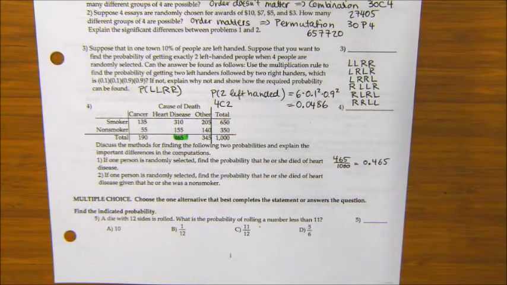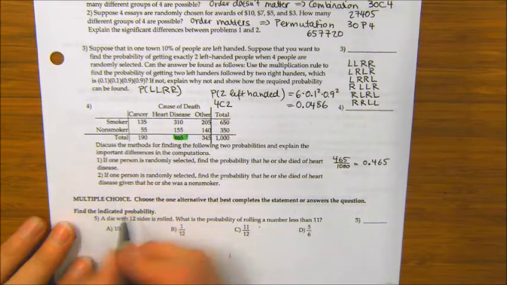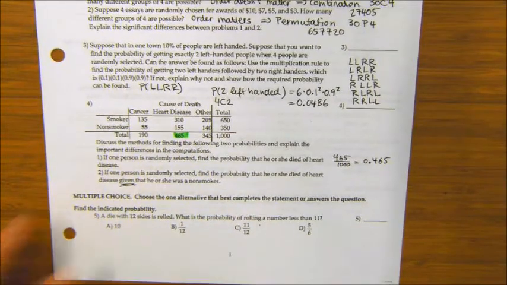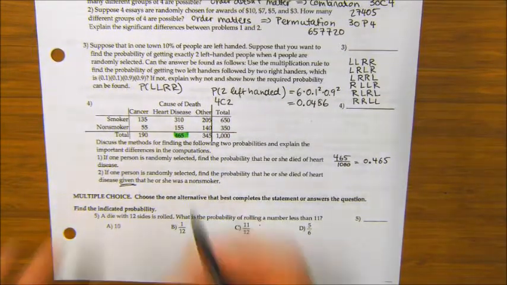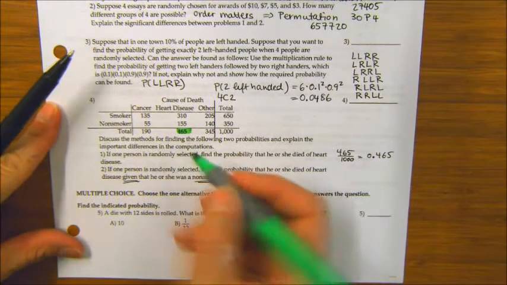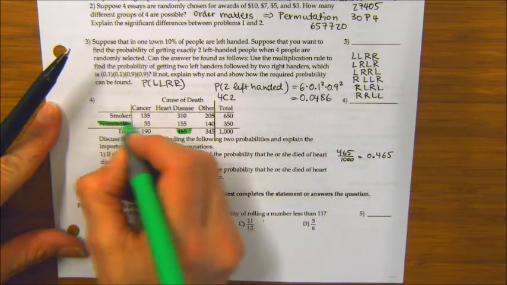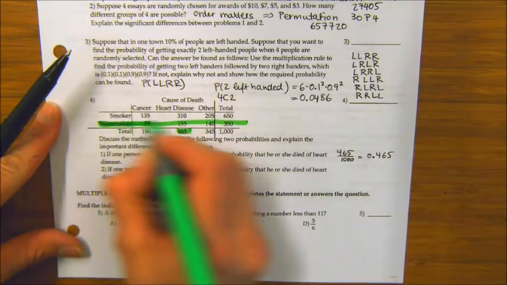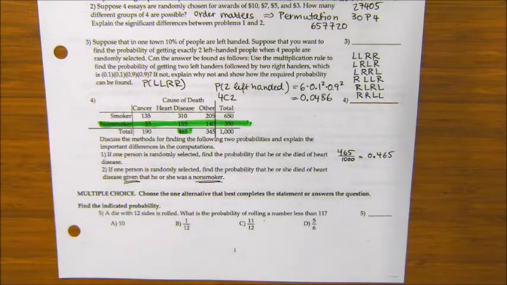Second part, if one person is randomly selected, find the probability that he or she died of heart disease given that he or she was a non-smoker. So we already know the given part tells us our prior information. Instead of looking at all of the people, we're only looking at the non-smokers. So which ones are our non-smokers? It's this entire row. These are our non-smokers.